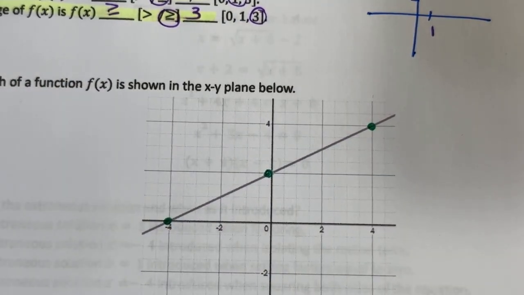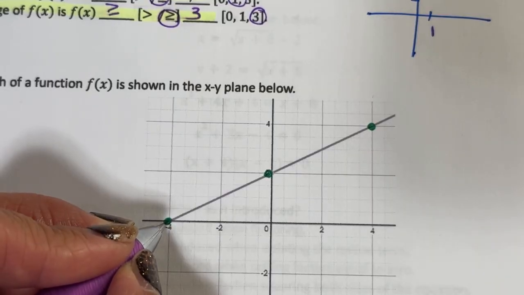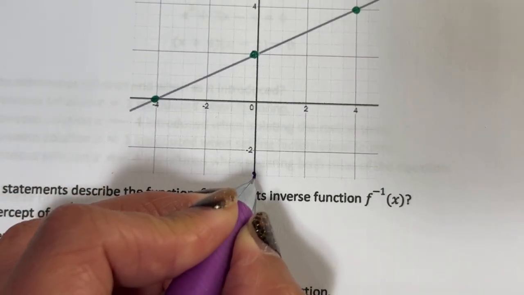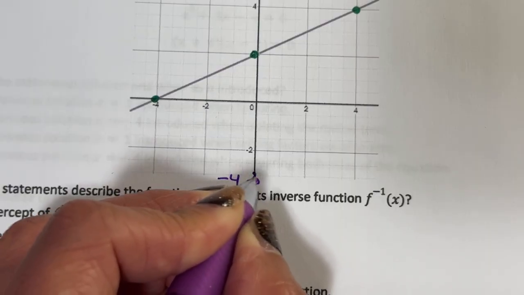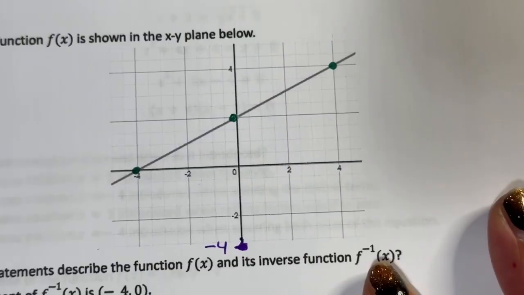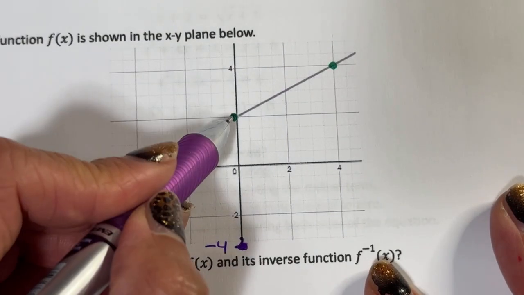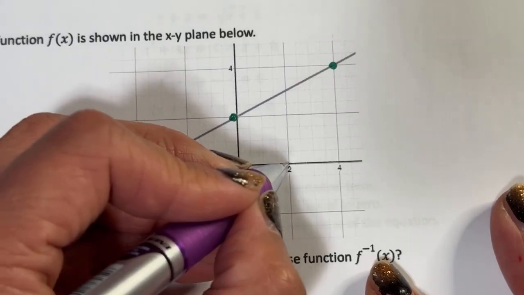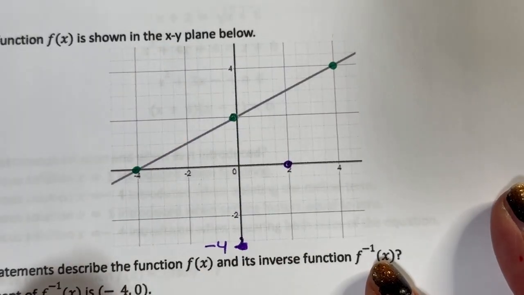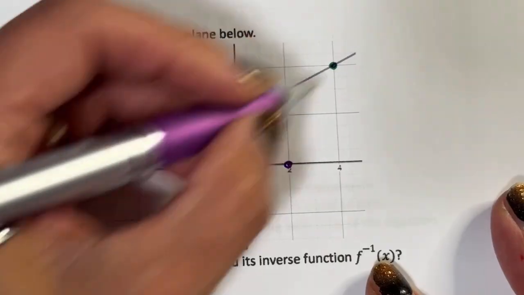So if I Freaky Friday -4, 0, I'm going to get 0, -4. Now, I know I don't have all the way down to -4 down here, so I'm just going to pretend that that's 0, -4, okay? That didn't give me enough room. If I Freaky Friday 0, 2, I'm going to get 2, 0. If I Freaky Friday 4, 4, I'm going to get 4, 4.